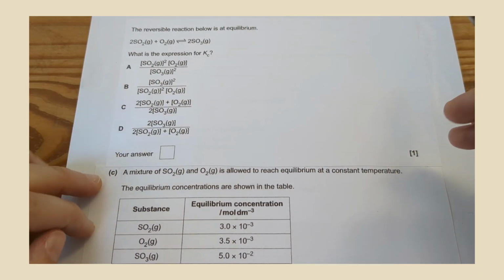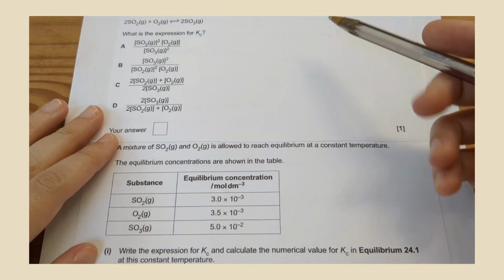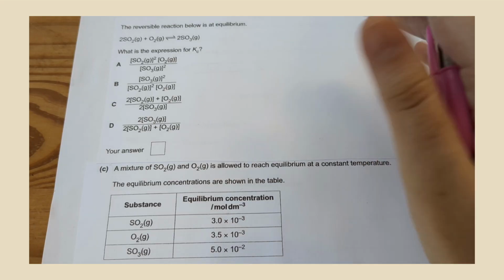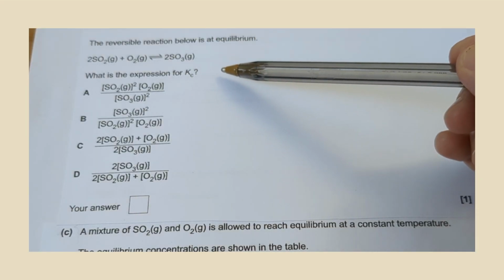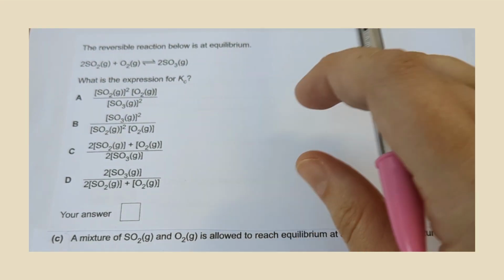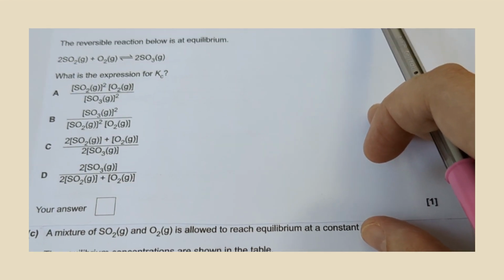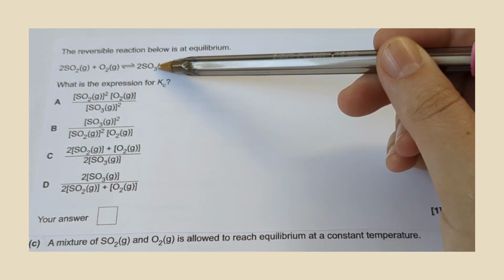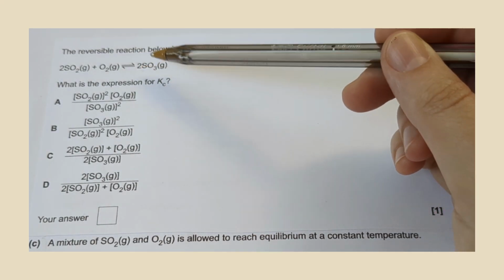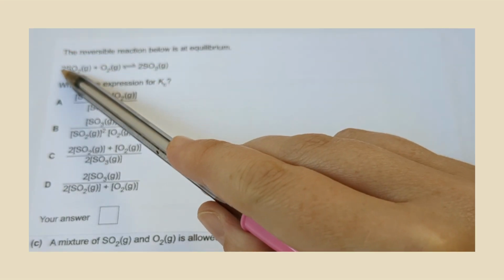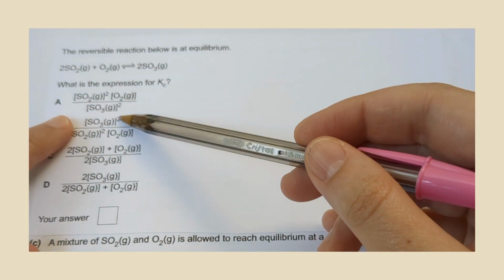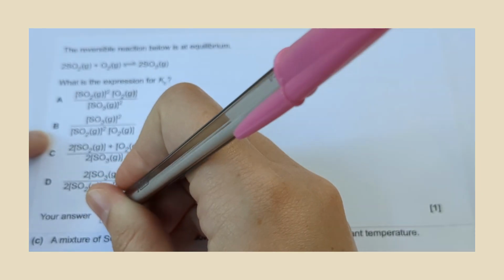So I've got these from 2 different OCR papers, and I've picked things on what we've looked at in this video today. The first one, a multiple choice, what is the correct expression for Kc? So if you want to have a go at this, then pause the video now. We know that Kc is the concentration of products raised to the power of the number of moles over the concentration of reactants raised to the power of their moles and multiplied together. So the only one where that is true is this one. So the correct answer is B.